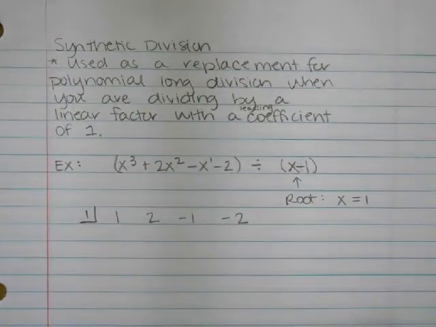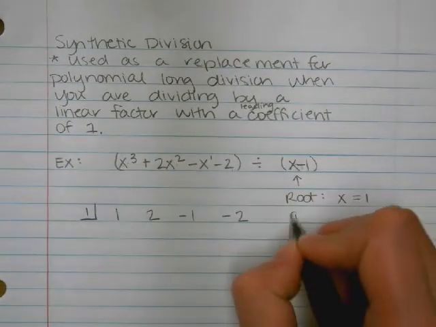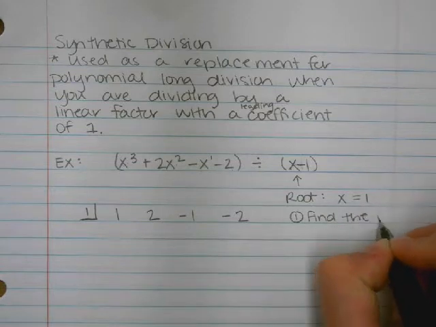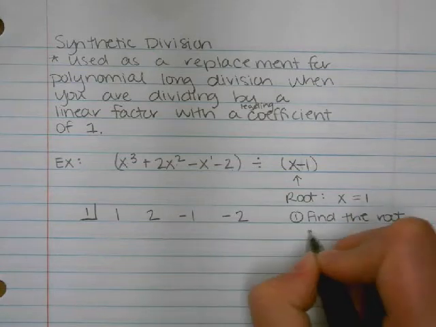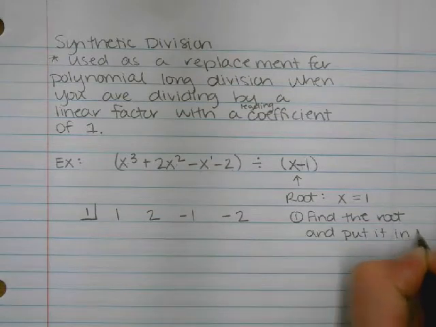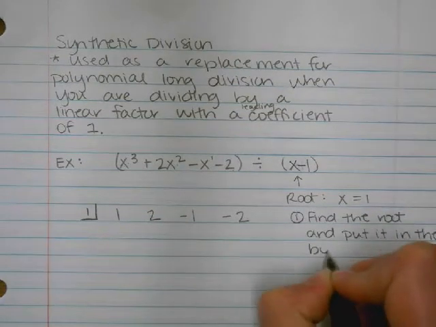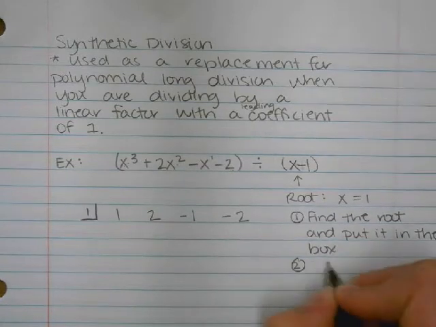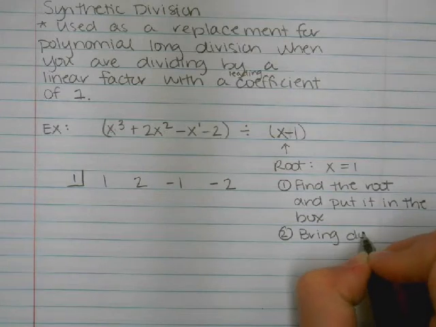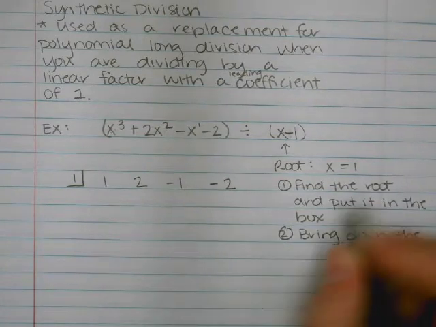All right, so our first step was to find the root and put it in a box. Our second step was to bring down the coefficients.